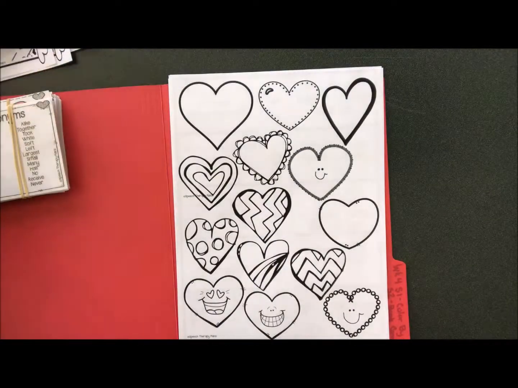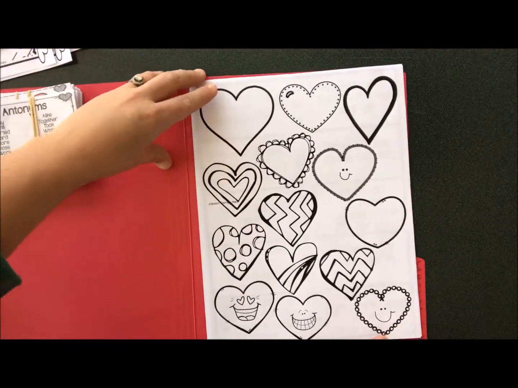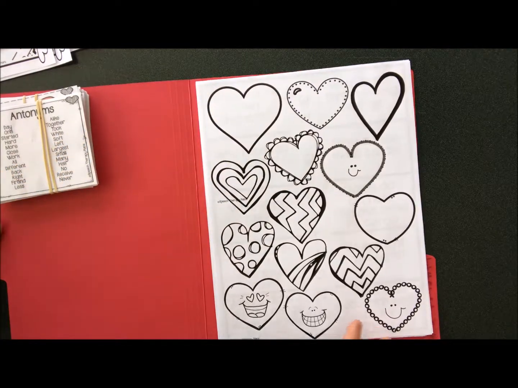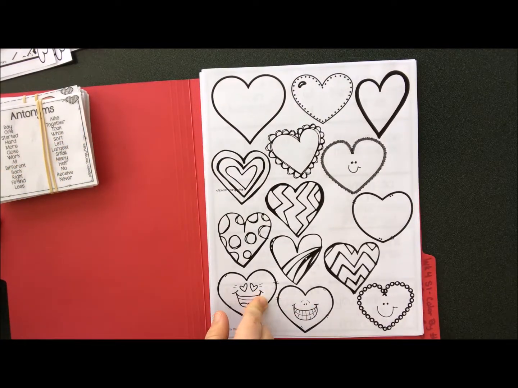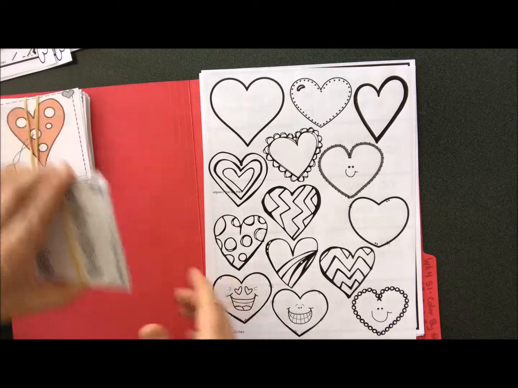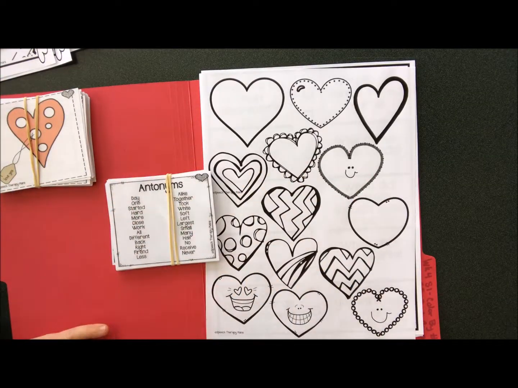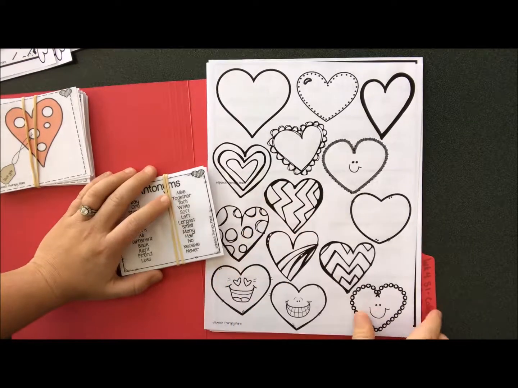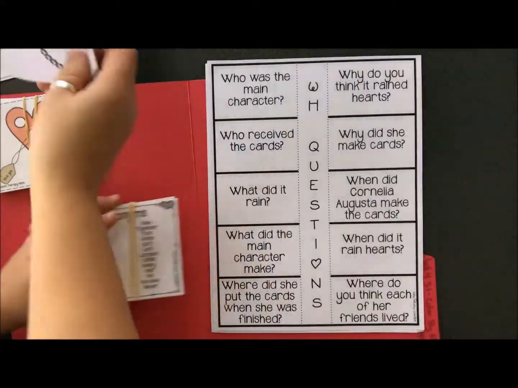These hearts, my point of this one was if you want to make Valentine's Day cards with the kids. You can do it just like she did it in the story, and you can have them cut out the hearts, whichever ones they want, decorate them, and make different Valentines for different kids. So that's why there's all these different hearts on this one.